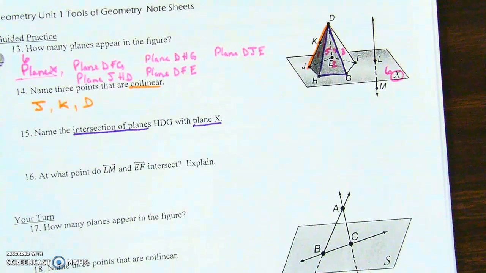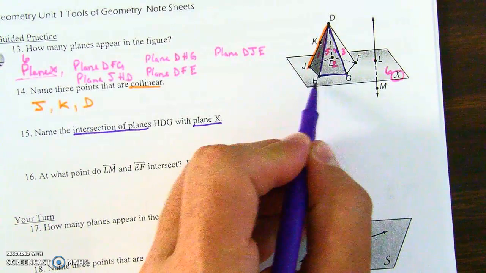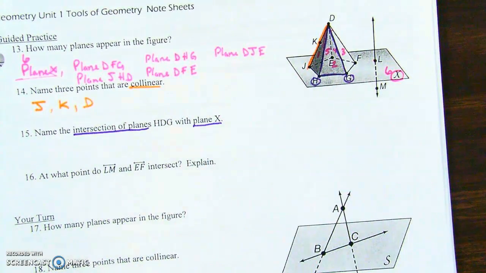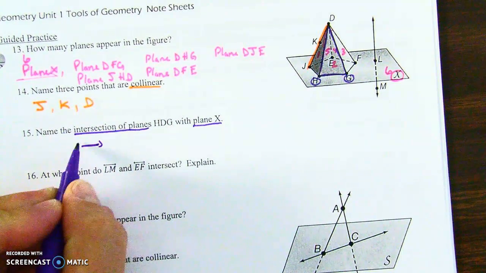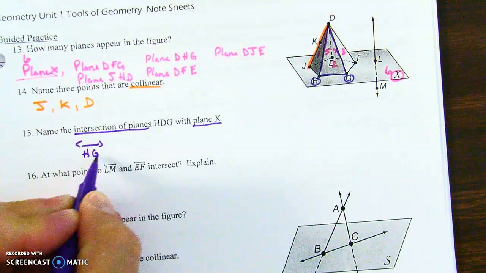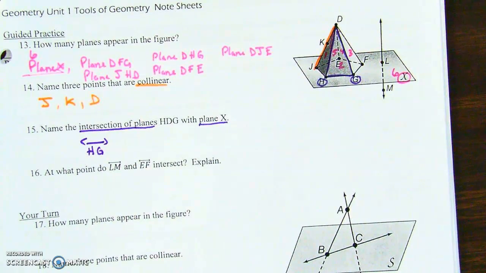We talked about this in part 1: when you have 2 planes that intersect, they make a line. So that line is going to be H and G here. We're going to say line H, G is where it intersects.